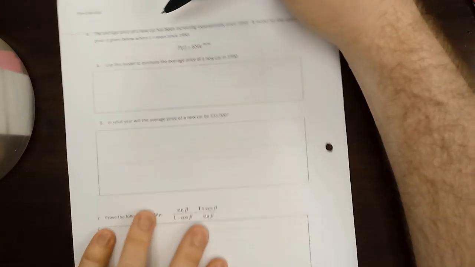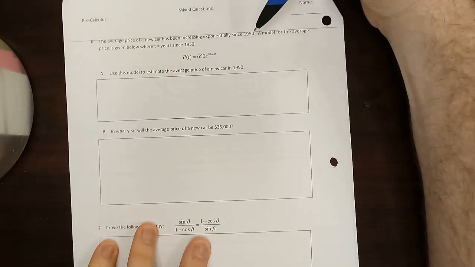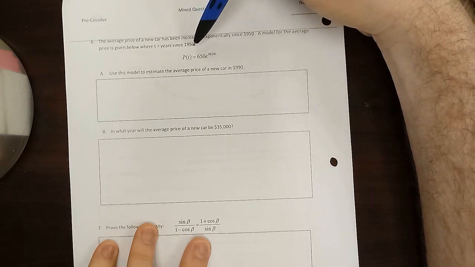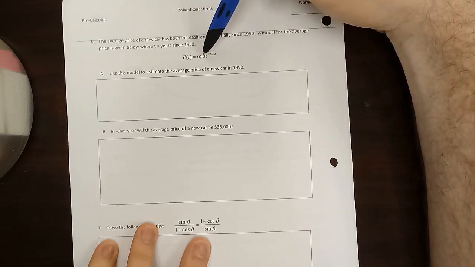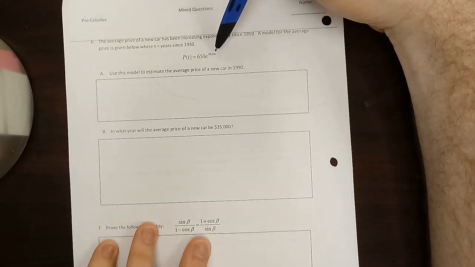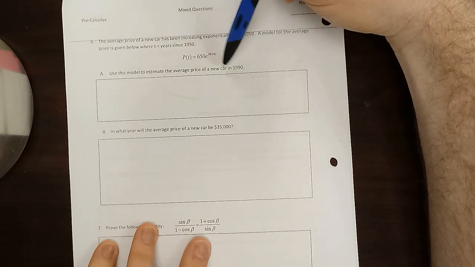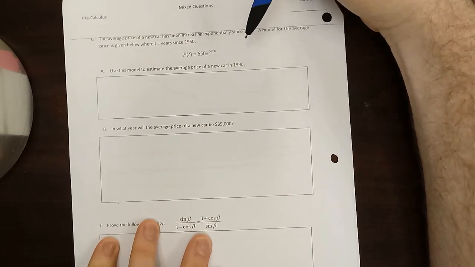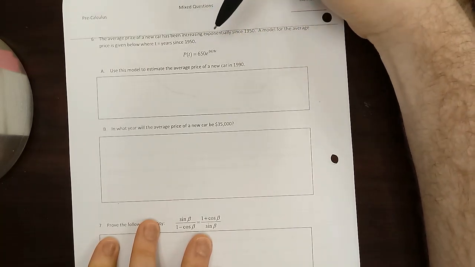It says the average price of a new car has been increasing exponentially since 1950. A model for the average price is given below, where t equals years since 1950. P of t is equal to 650 e to the 0.0628 t. Use this model to estimate the average price of a new car in 1990. And so all we have to do is plug in 1990 to this equation and we'll be good.